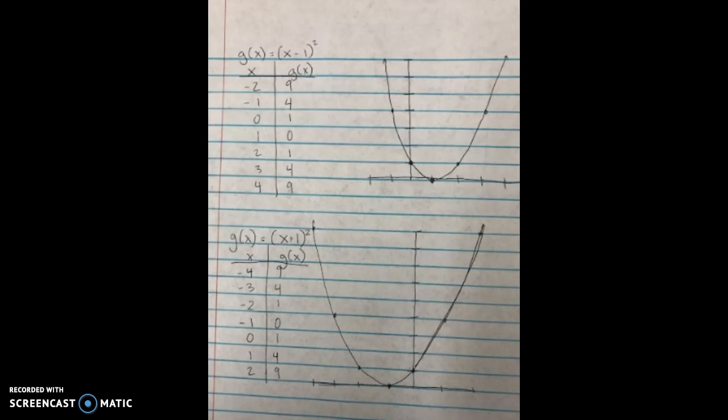And in this one we're going to be looking at what happens when we subtract a number from our x squared. So instead of having g(x) equals x squared, we're going to take that x squared and subtract a number from it. Now what makes this part easier is that you can set this to 0 very easily and find out where our vertex is going to be.